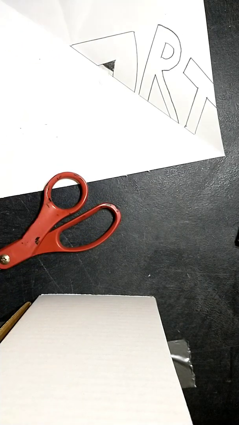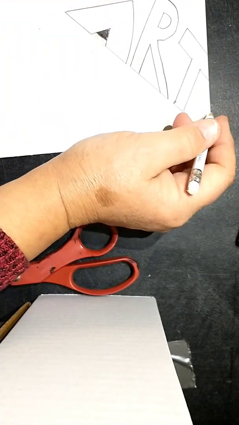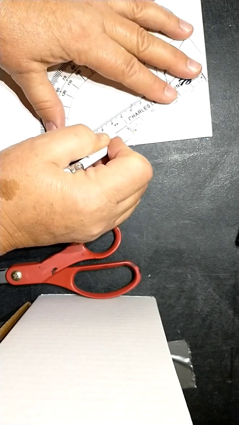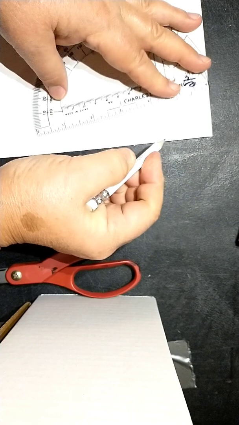So once I have that, you can see it's kind of very faint, like a ghost image. So I need to make it dark. So I'm going to redraw it. And I'm going to use my ruler again to get nice straight lines and line it up.